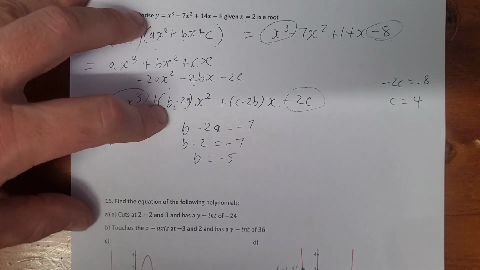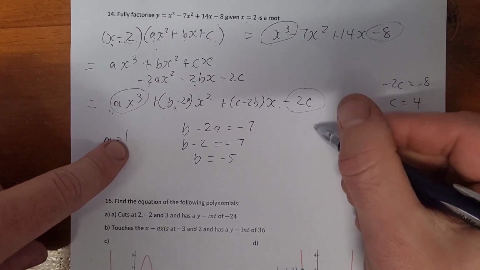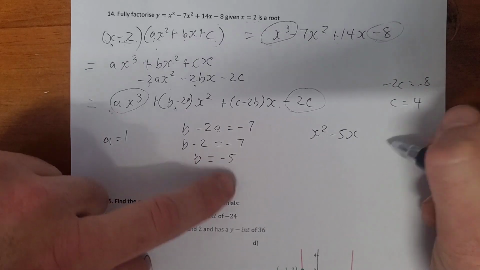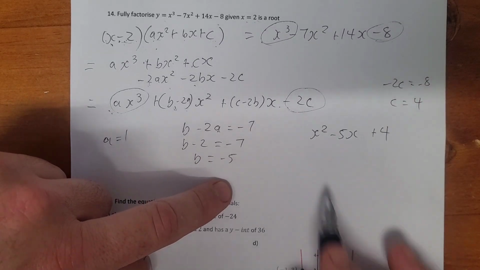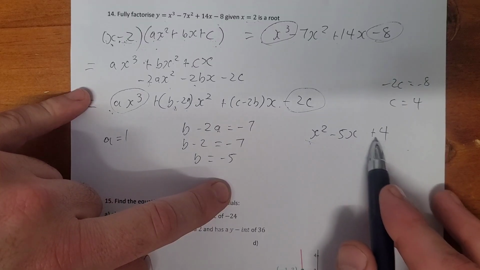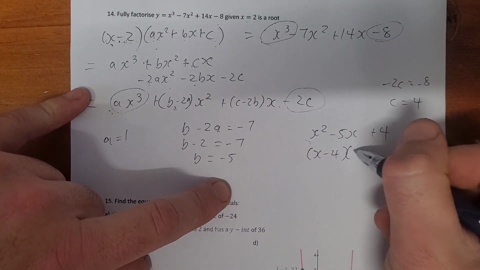So that means the equation of the quadratic factor is ax squared, so x squared, plus bx, so take 5x, and then plus 4. Now if we're going to factorize this component, two numbers that multiply together to give us positive 4 and add to negative 5, that's going to be minus 4 and minus 1.